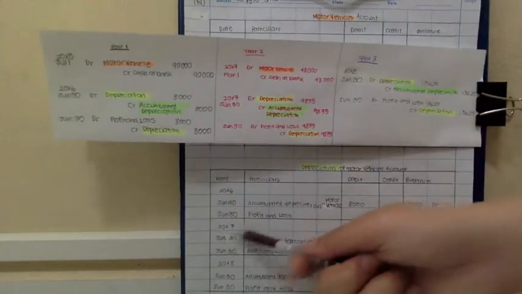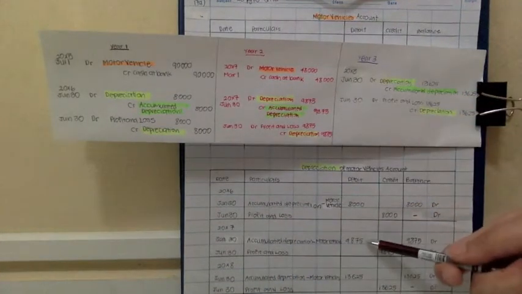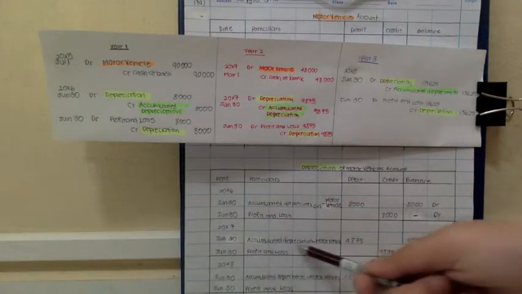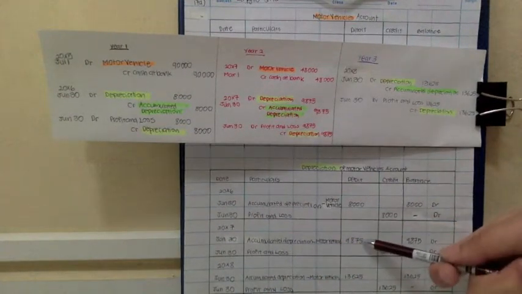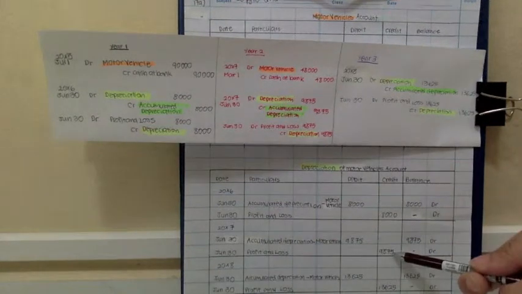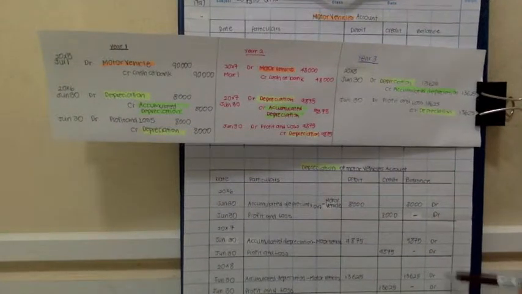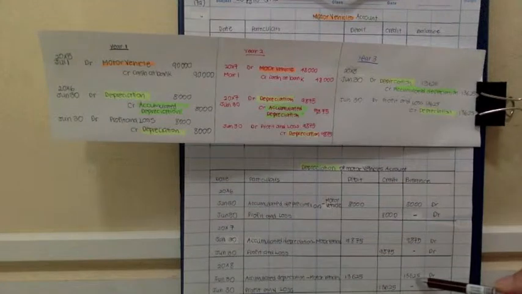So June 30th, accumulated depreciation 9,875. Then June 30th, you transfer into profit and loss. So you credit 9,875 and you get a zero balance as usual. The same goes for 2008, with the amount of 13,625.